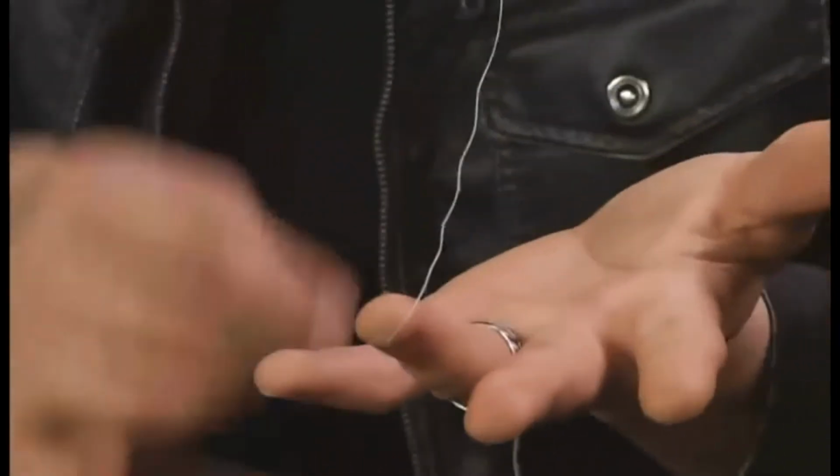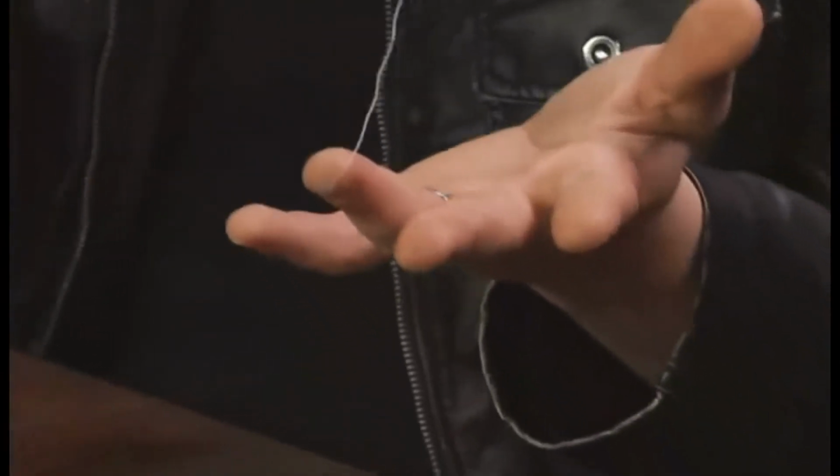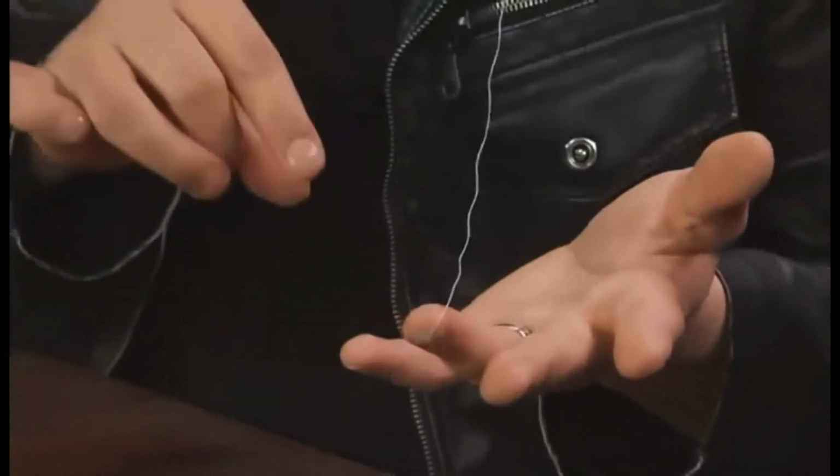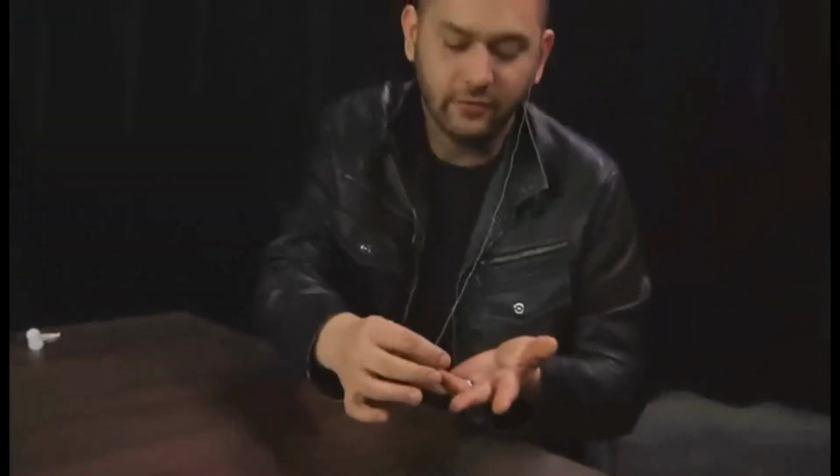If the thread is off to one side or the other, that final moment where the ring jumps back onto the finger, and you can watch the demo to see that, that final moment won't happen unless the thread is directly over the middle of your finger.